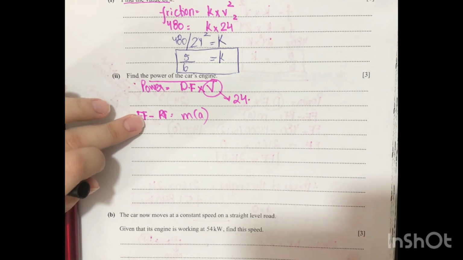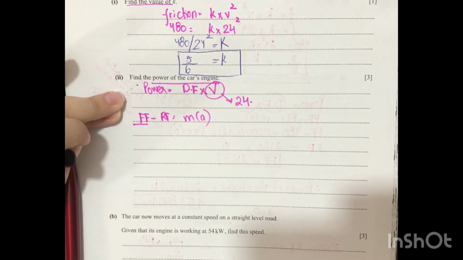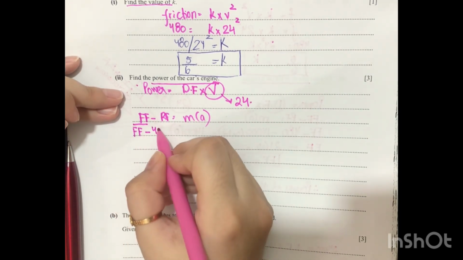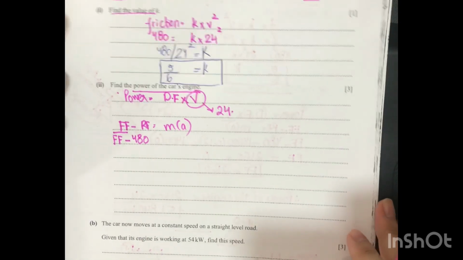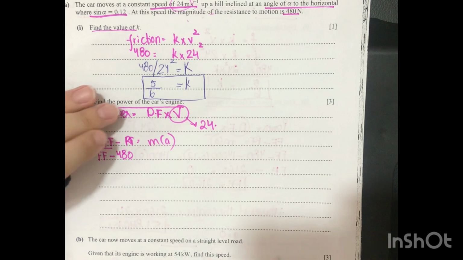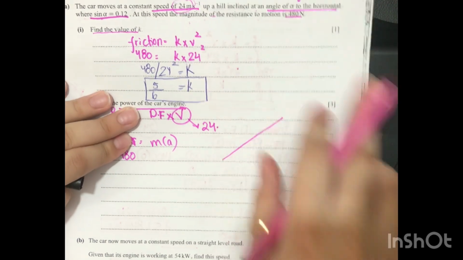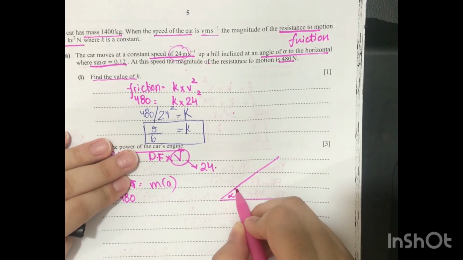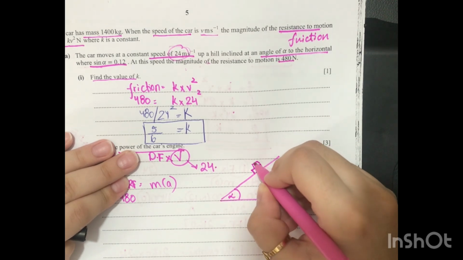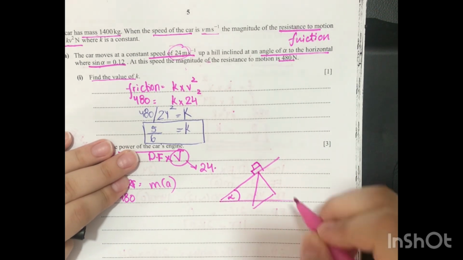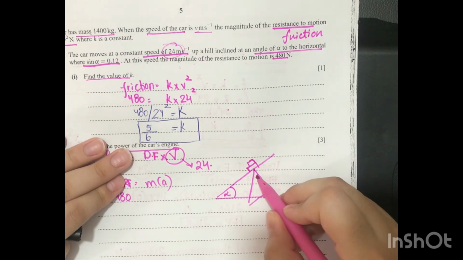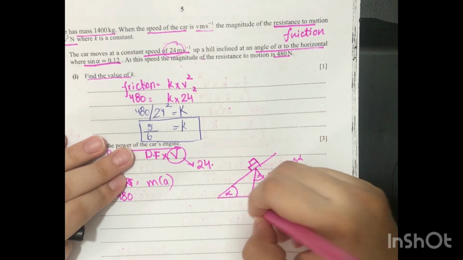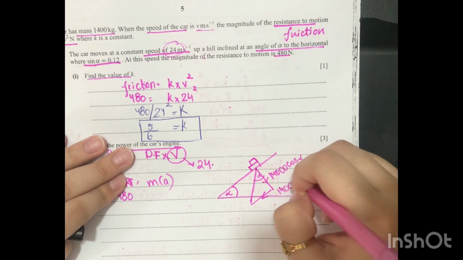So forward force in this case is unknown, and we have one of the resistive forces, which is friction. So this means forward force minus 480, which is the friction. But now we also have to take into account the downward component of the weight of the car, because the car is inclined at an angle of alpha, as mentioned in part A. So for example, this is the hill, this is the angle of alpha, and this is the car. When we resolve the weight, this angle will also be alpha, and so this will become 14,000 cos alpha, and this will become 14,000 sin alpha.